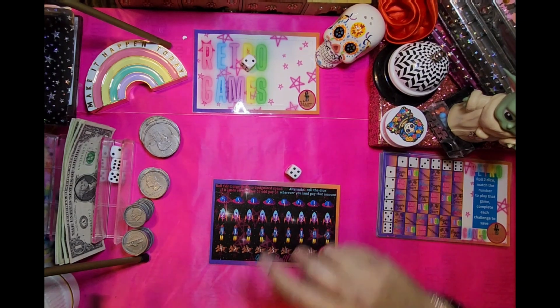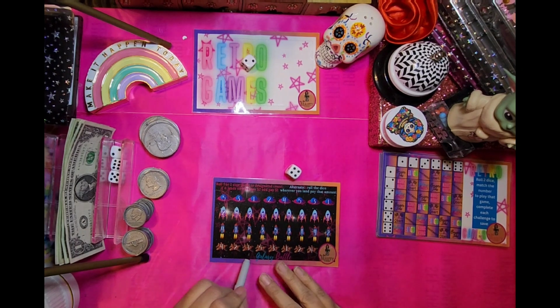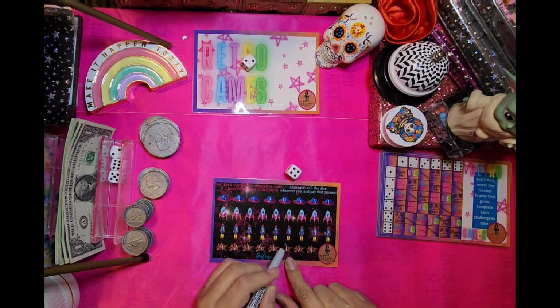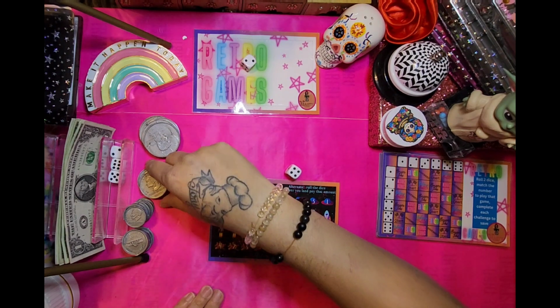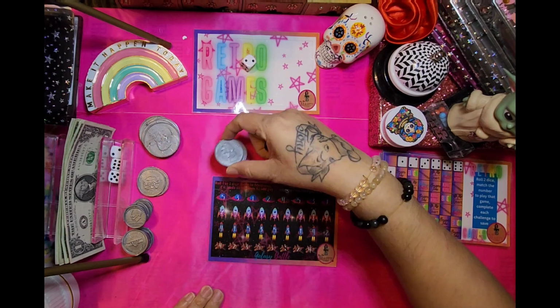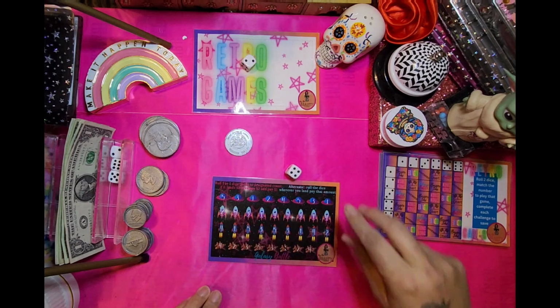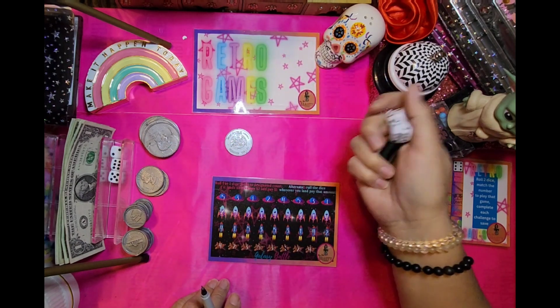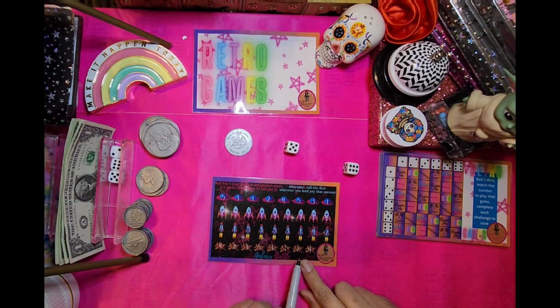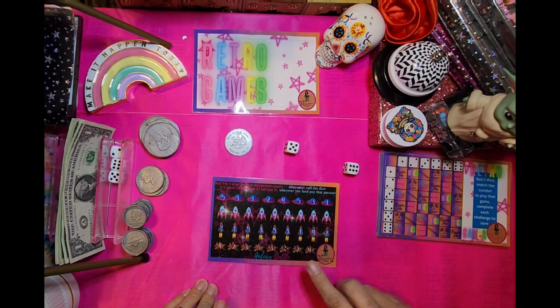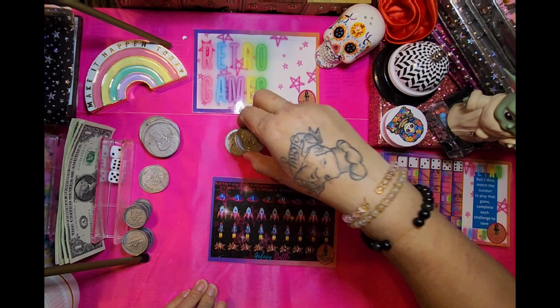So we have 6. So we have 1, 2, 3, 4, 5, 6, which is number 1. And so we're gonna put 1/4. Okay, next one is 11. 1, 2, 3, 4, 5, 6, 7, 8, 9, 10, 11. So that's even. So we're gonna put 2/4. Okay.